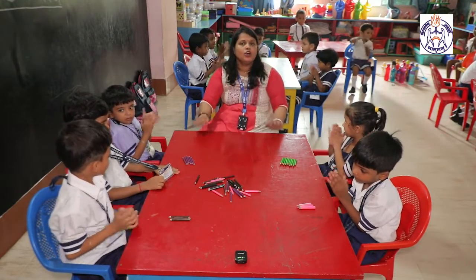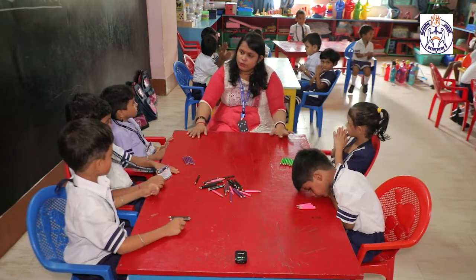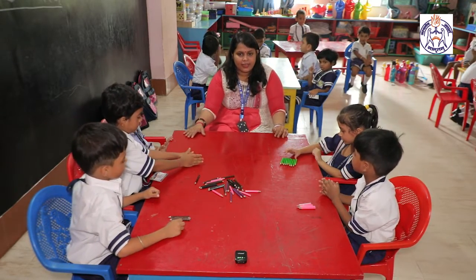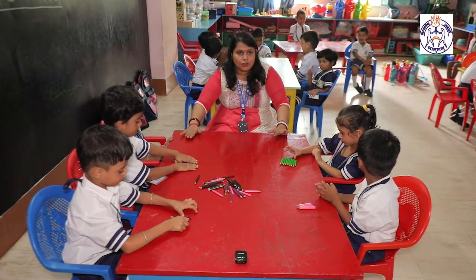Clap. Okay. Thank you. So this is the way we can introduce counting to our kids using classroom objects. Pencil colors are easily available in the classroom. So we can introduce counting through pencil colors to them.